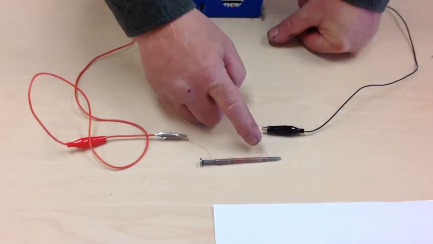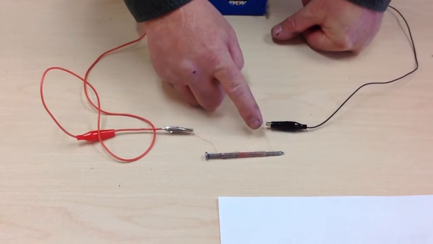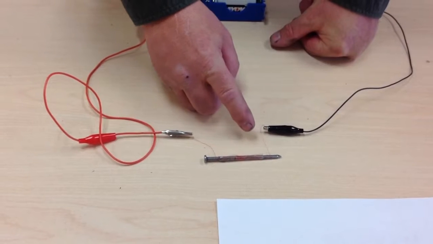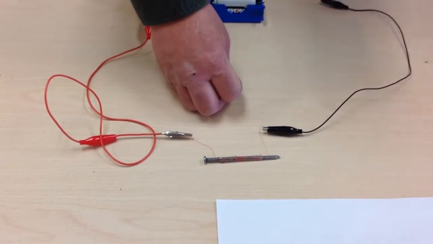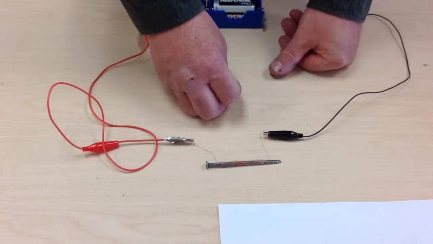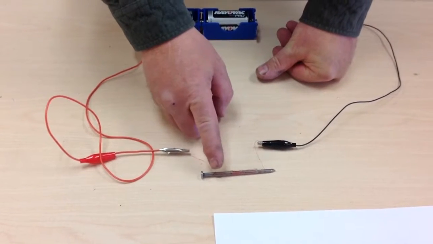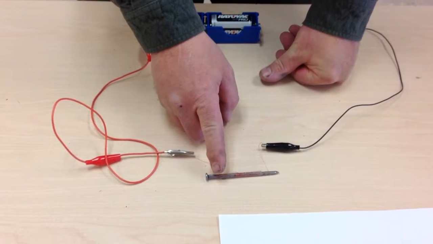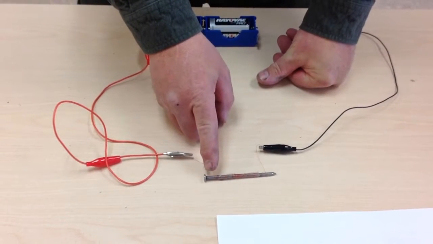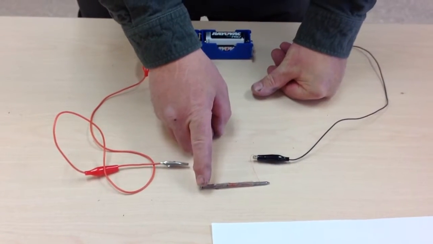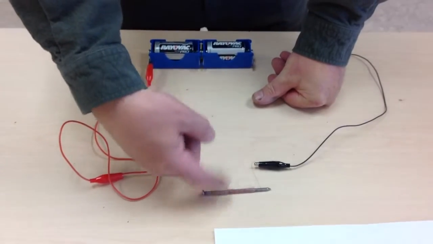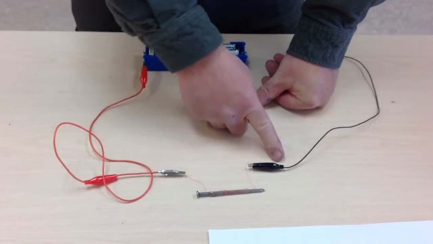You can't see it, but there's a red tinge to it. That red tinge is actually an insulator, and we covered earlier what an insulator and a conductor are. So this wire has an insulator on it, so that when we wrap it around the nail, the wire doesn't actually touch the nail. It's just going to keep flowing electricity around and come back.